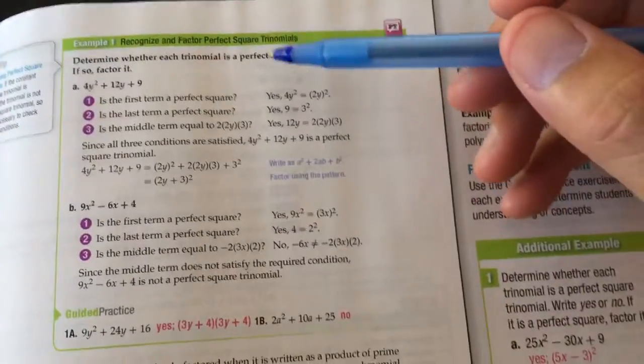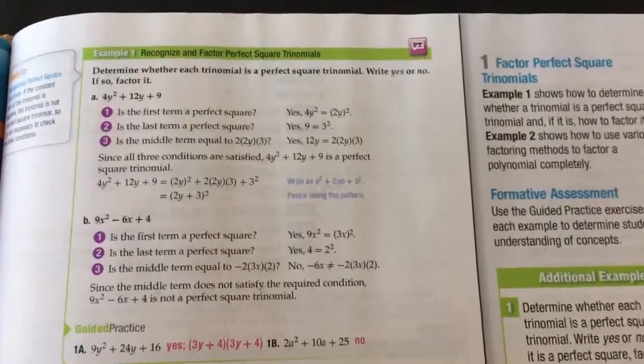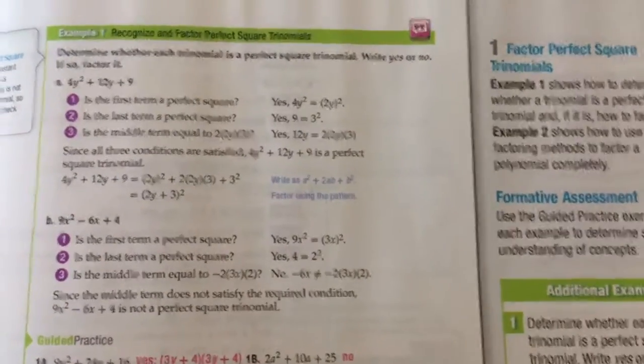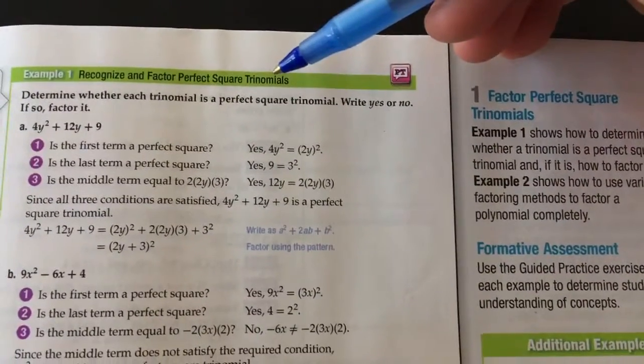I feel like the first guide to practice is the one that you're probably going to need the most instruction on in terms of just getting you ready for the other problems, okay? So the first thing that we're going to do is called recognizing factoring perfect square trinomials.